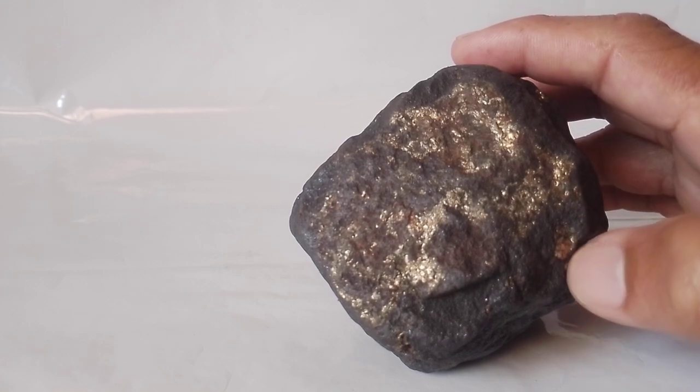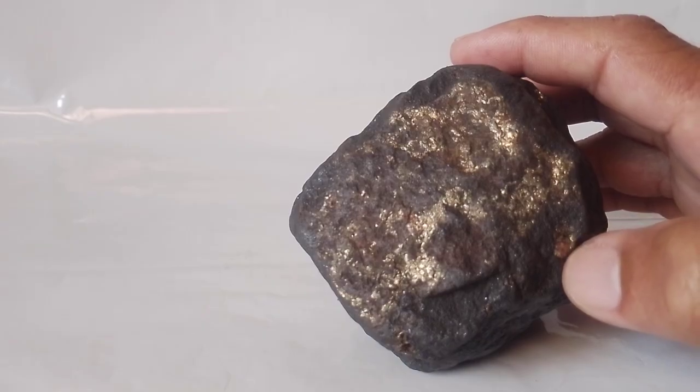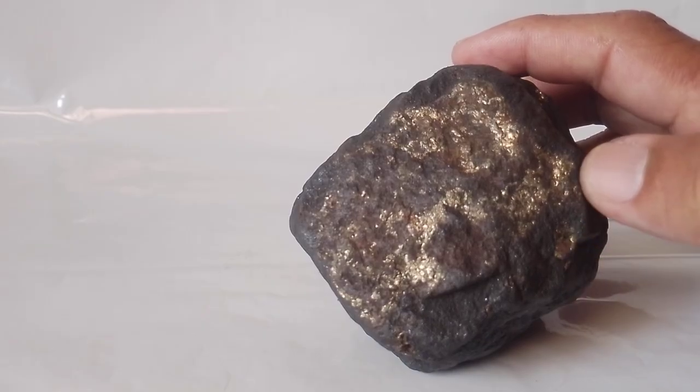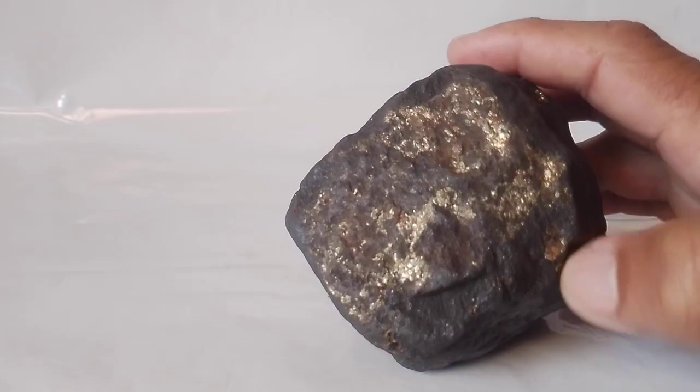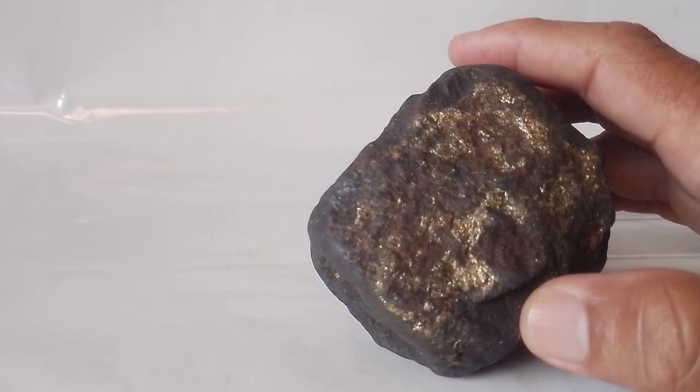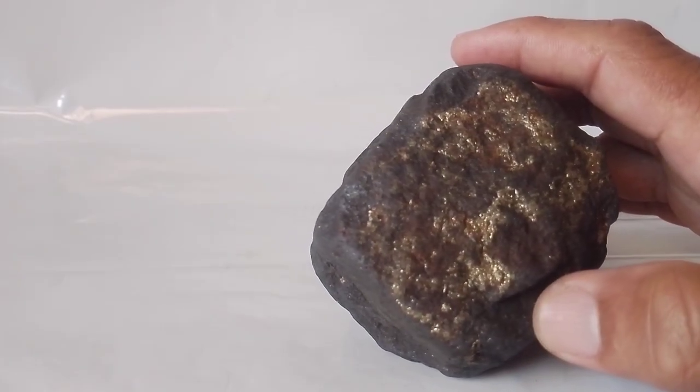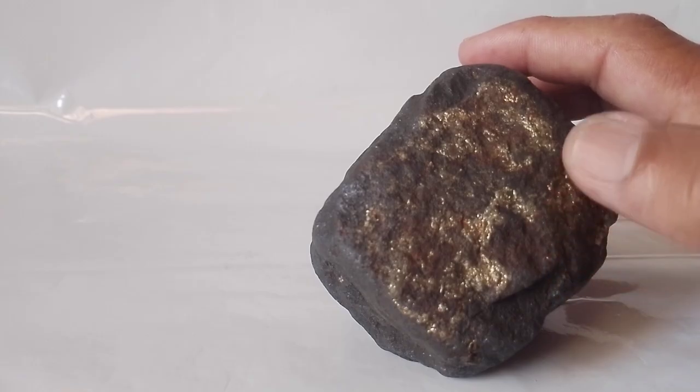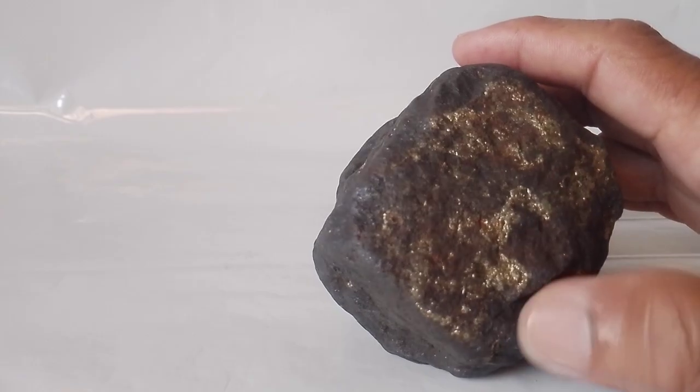That is the melted here. That is a precious metal element like gold.